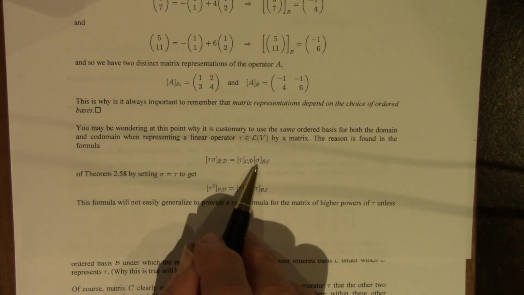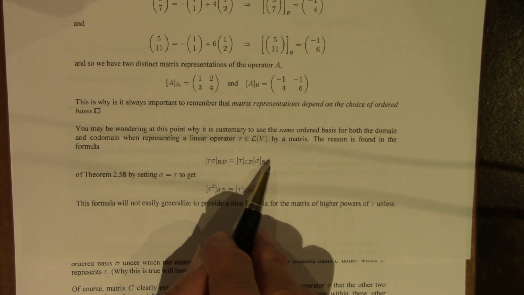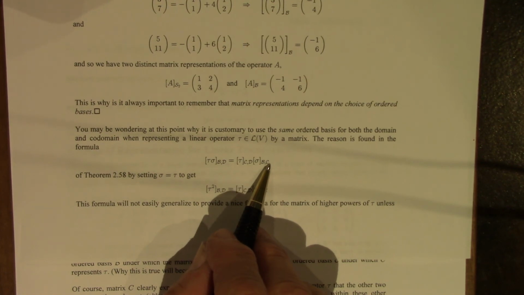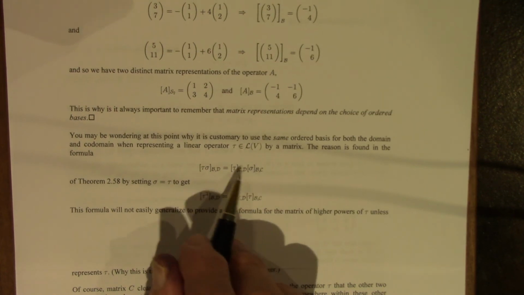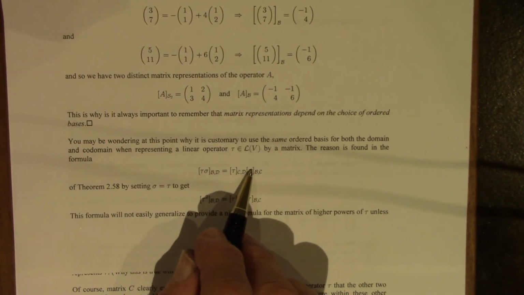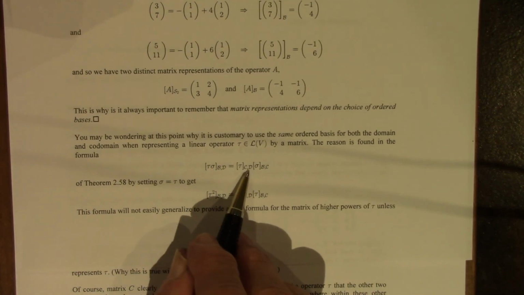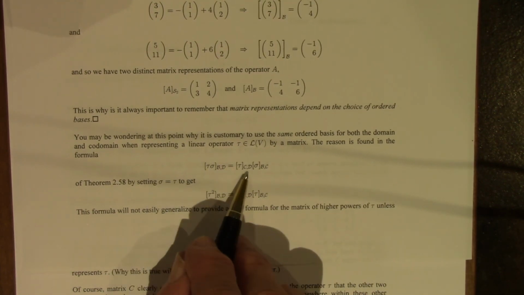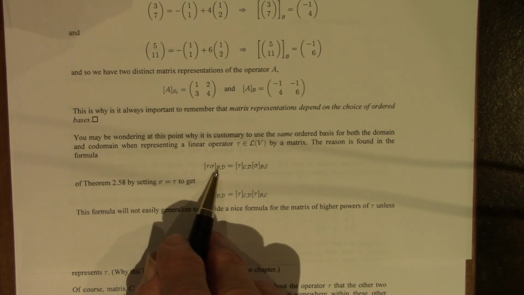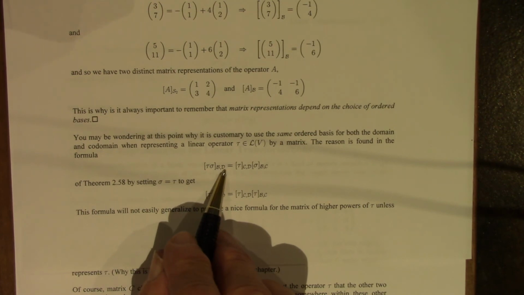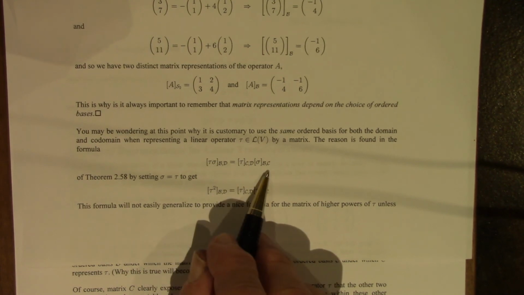Sigma maps, I think it was U to V, and B was a U basis, C was a basis for V, tau maps V to W, and so this is a V basis, and this is a W basis, and here is the U basis and the W basis. This is the only way this makes sense.